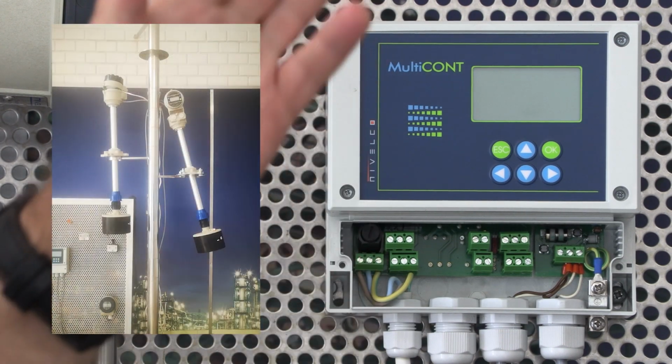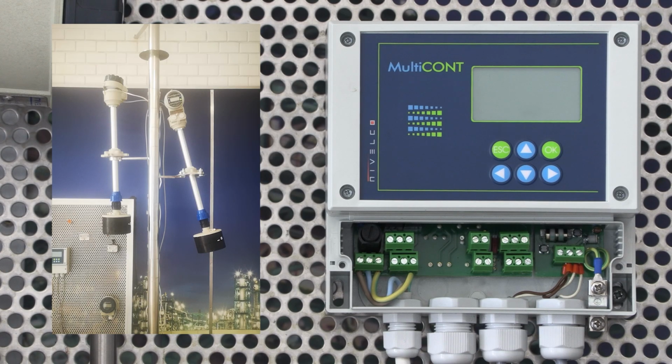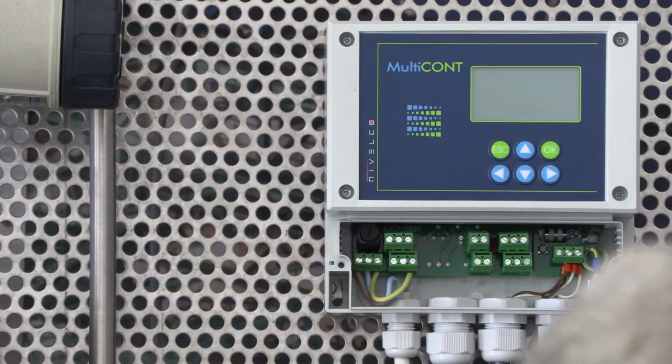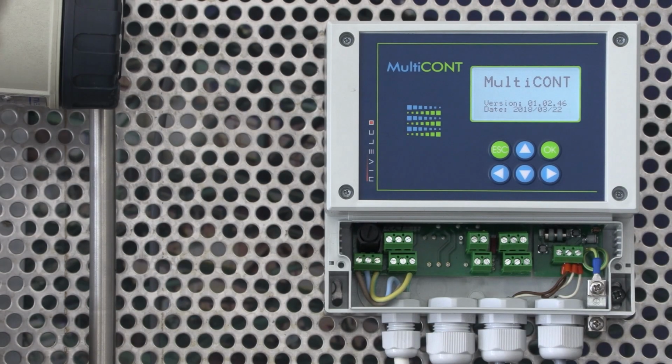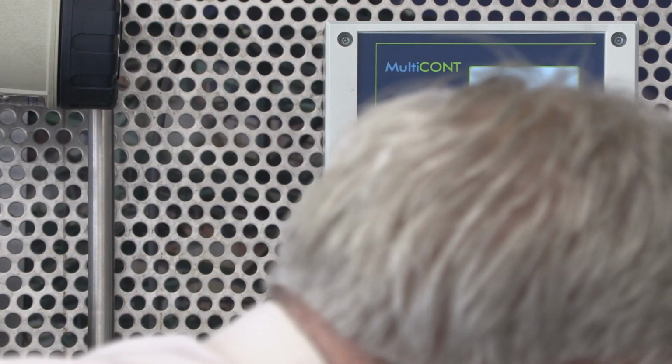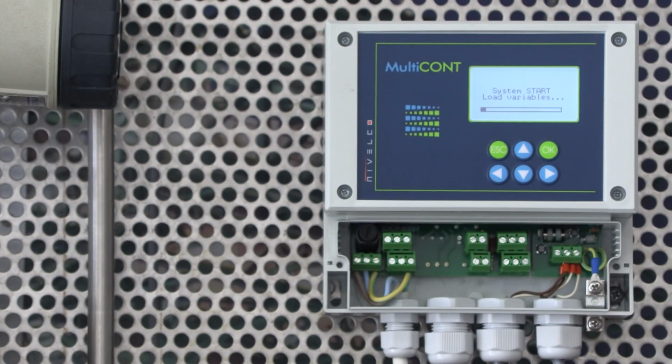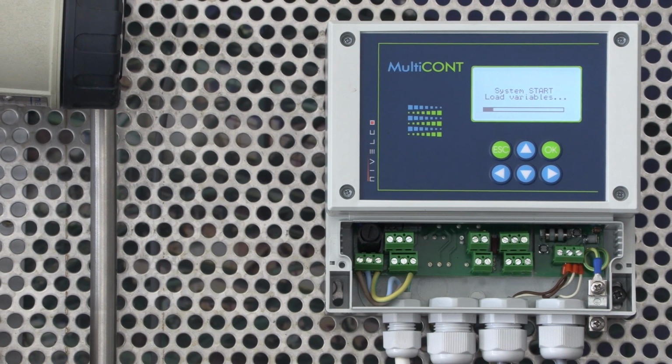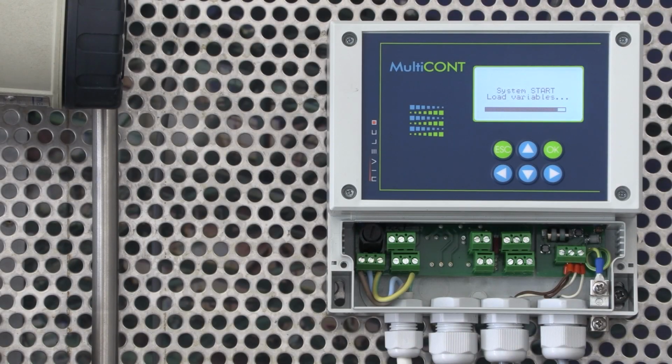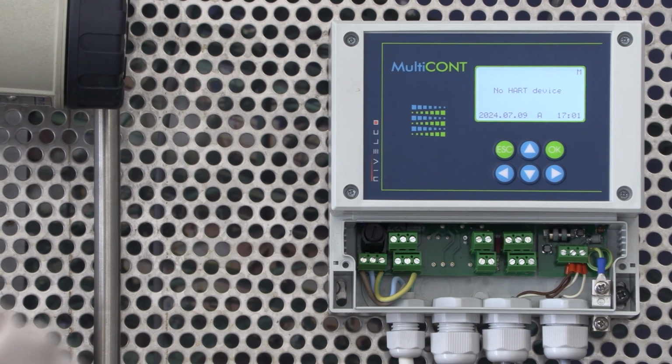Right now, there are two EchoTREK SPD ultrasonic devices connected to the MultiCONT's input. Turn the controller and one of the devices on. The MultiCONT is running the default Navalco firmware. Wait for the boot process to complete. After the startup process, we can start detecting the connected EchoTREK device.